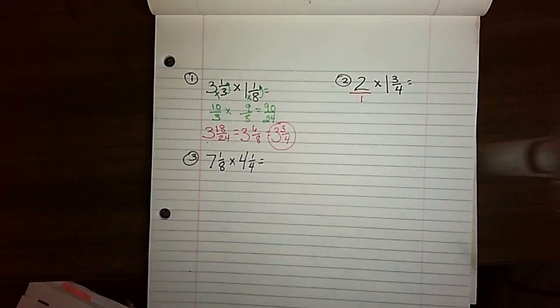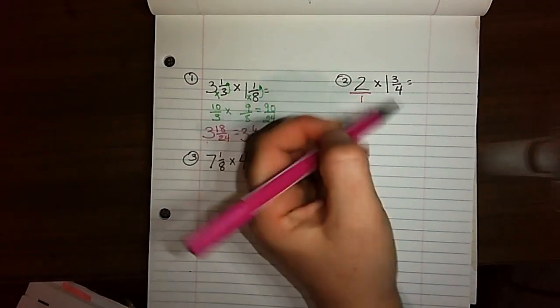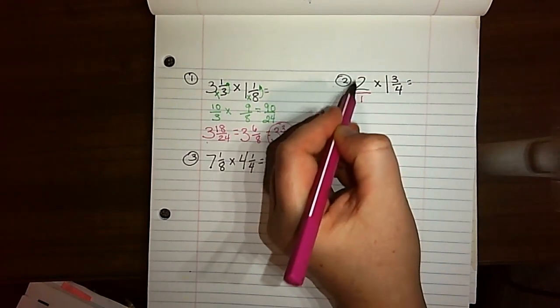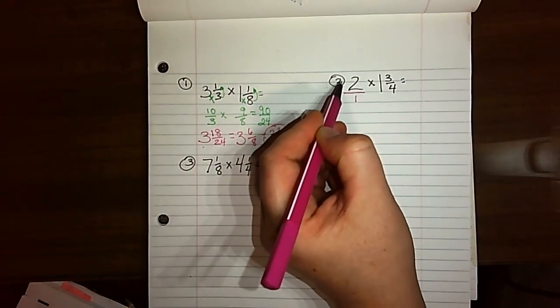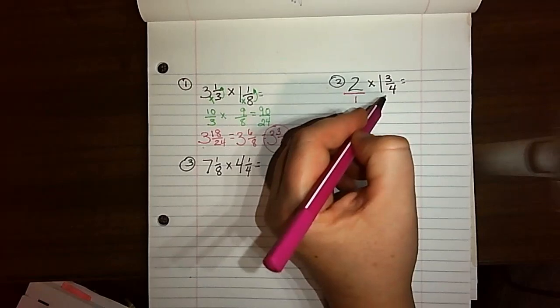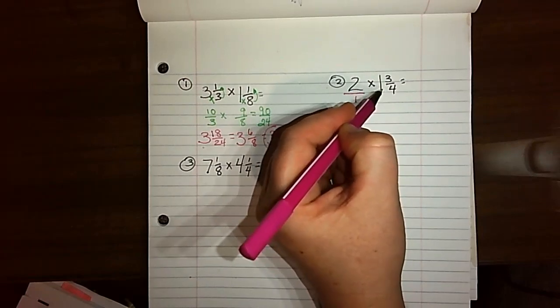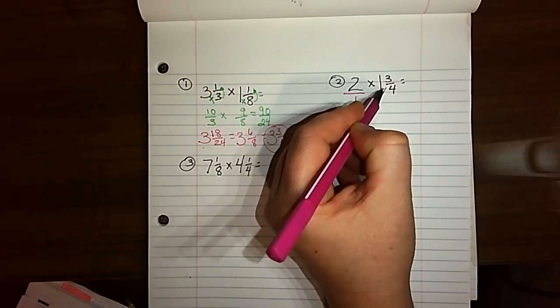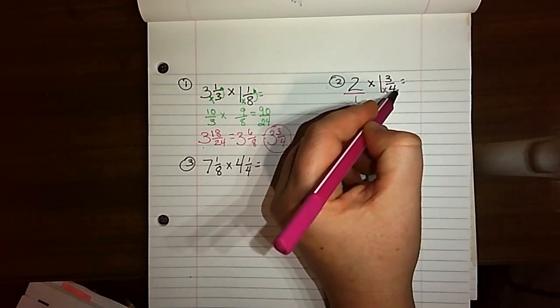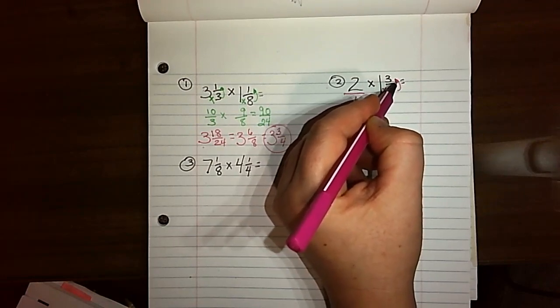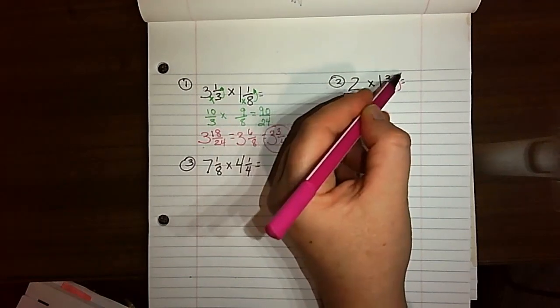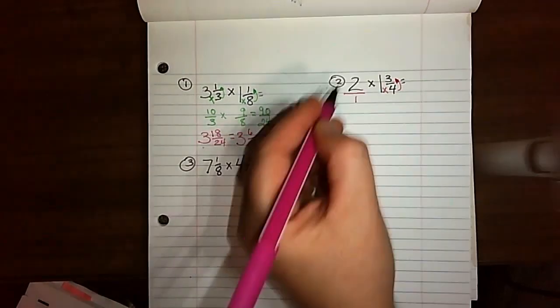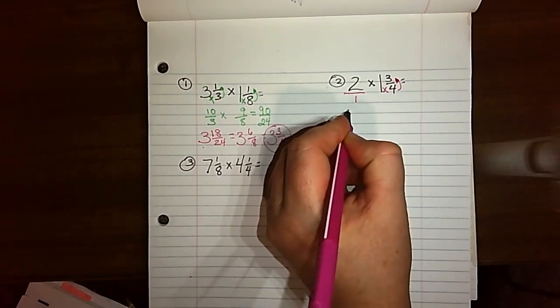Put a 1 under the whole number, right? Then that's now become an improper fraction. Then I'm going to go ahead and turn this one into that improper. 1 times 4 is 4, plus the 3 is 7. So now our equation is going to look like this.